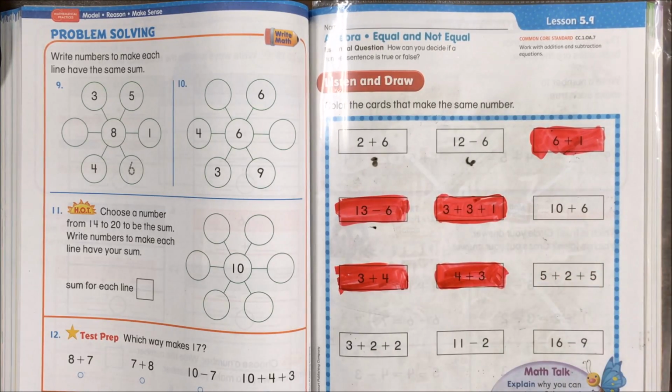12. You answered that really fast. How did you do that? Because 5 plus 5 equals 10. And then you just add 2 more, 11, 12. Good. 5 plus 5 is 10. 2 more, 11, 12. Very good. Is that 7? No.